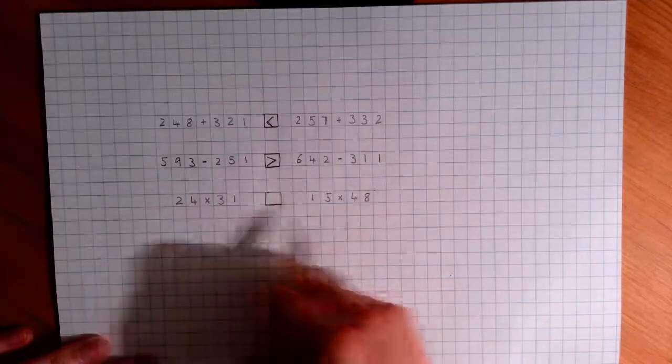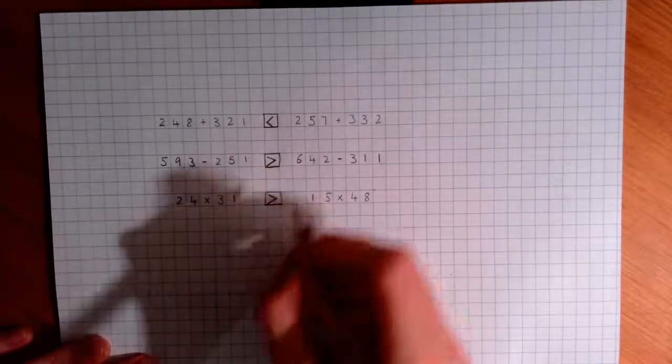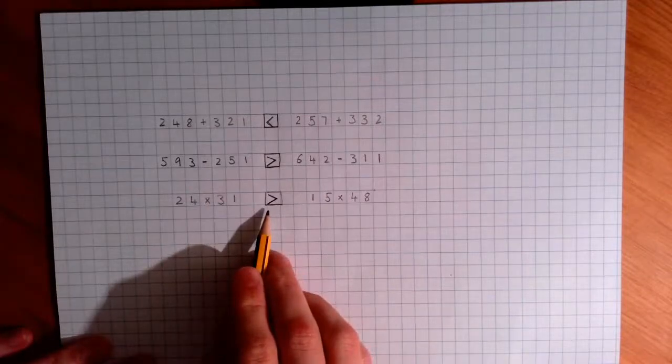And then finally for the multiplication, again it was the question on the left hand side that was bigger, so the crocodile's mouth opened to there.